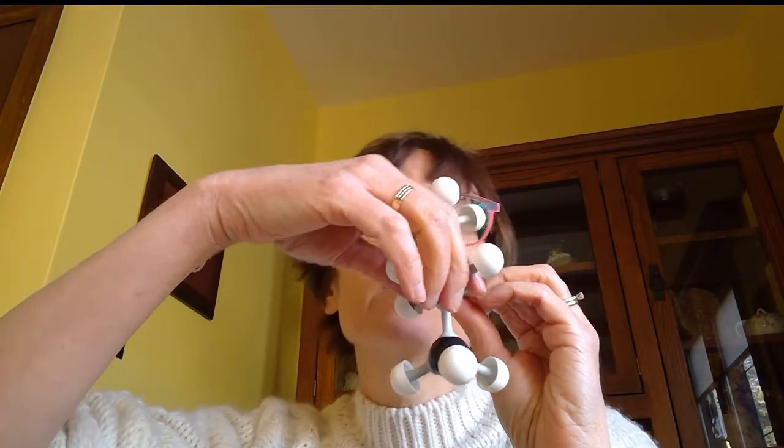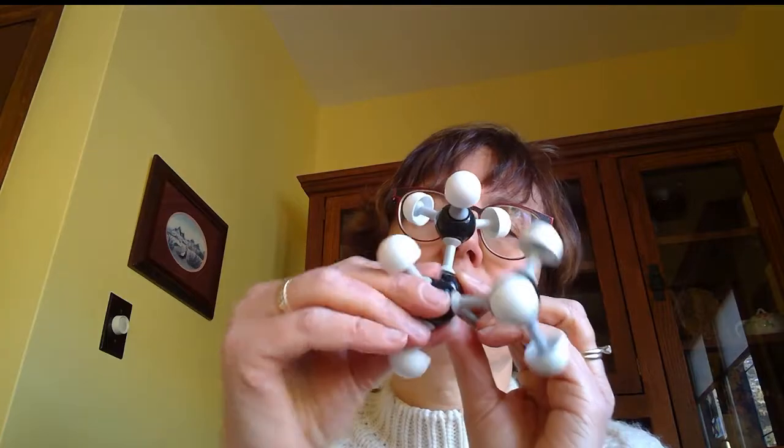If I rotate it though to get the other staggered conformation, again, the bonds in the back are between the bonds in the front. This is different though. Now the methyl groups are right next to each other in a staggered conformation. And we call this a gauche conformation, which is spelled like the French word for left. I don't know why. G-A-U-C-H-E. That's a gauche conformation. These methyl groups are gauche to each other.